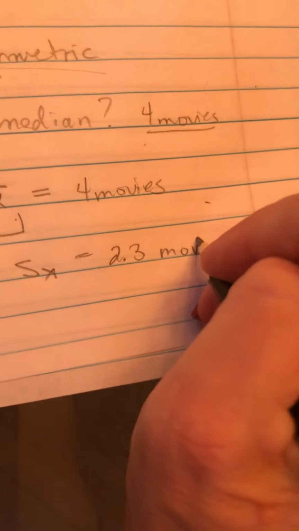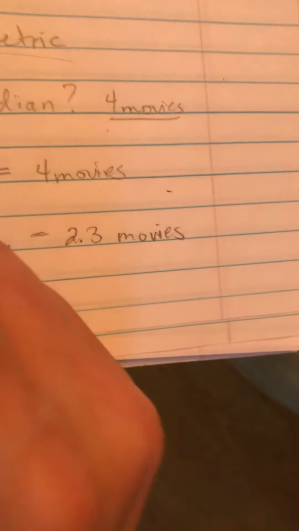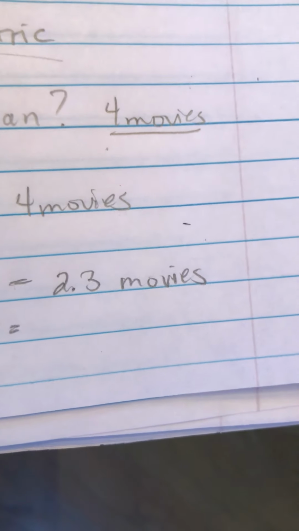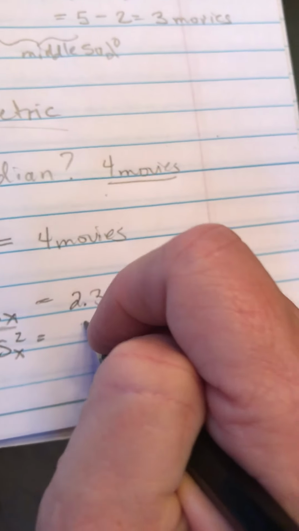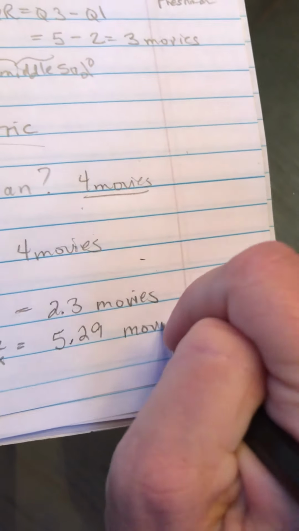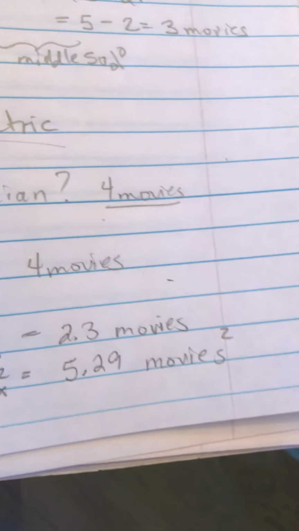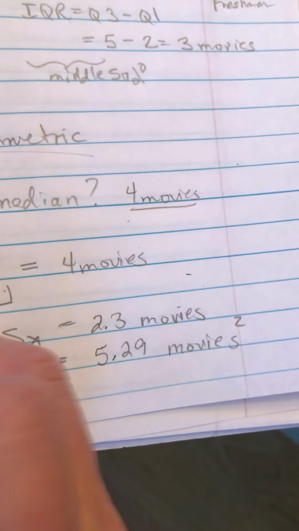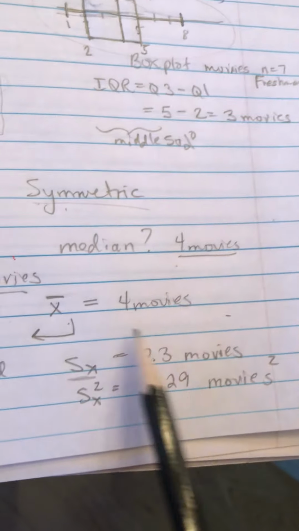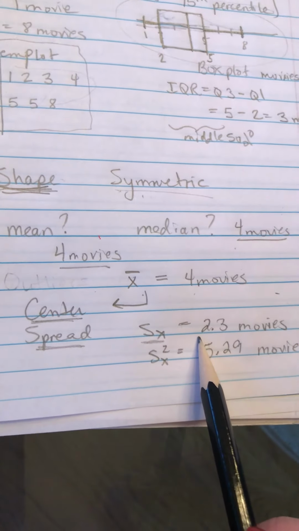Notice the units are exactly the same as the observation. By the way, this is standard deviation. Variance would be 2.3 squared, and I'm just squaring that over here. If I ask you for variance, that's the square of the standard deviation, and that's 5.29, and it's odd little units, squared movies. I've got shape. I looked at the center and the spread. Because it's symmetric, I used mean and standard deviation.